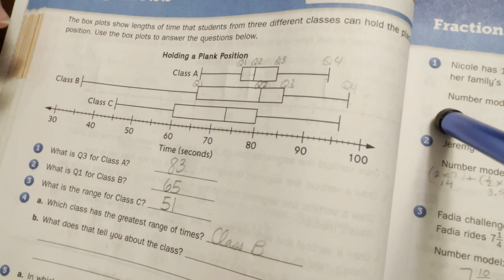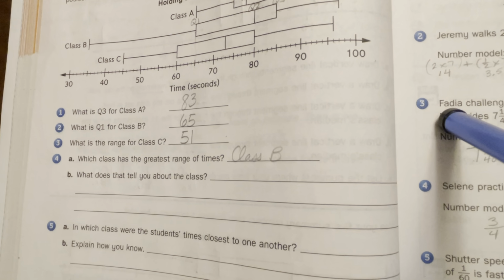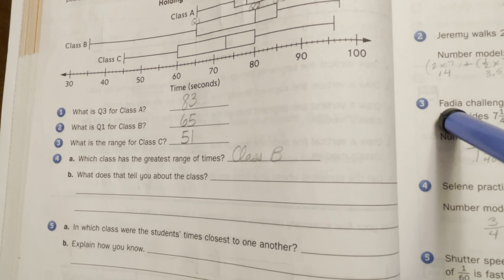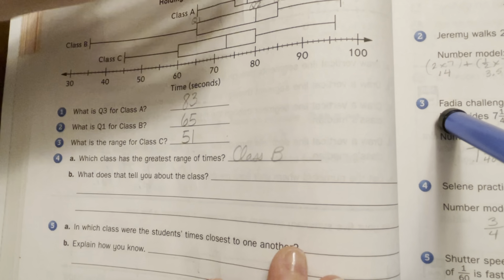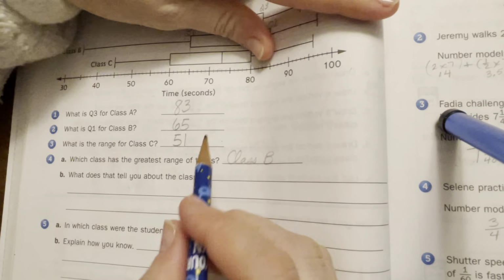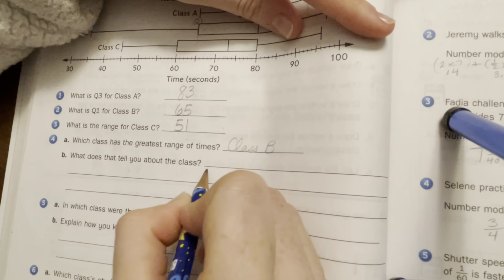And what can we say on 4B there? What can that tell us about that class? Pretty simple, really. We could just say that they have the greatest range between their maximum and their minimum.